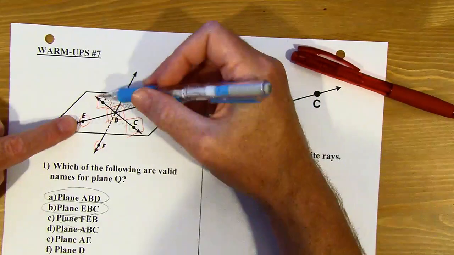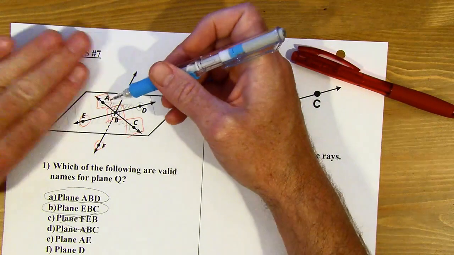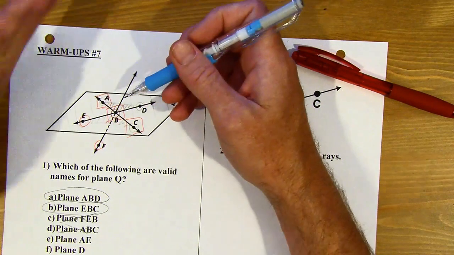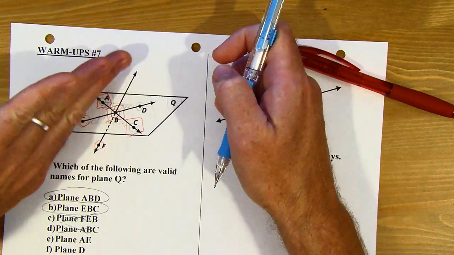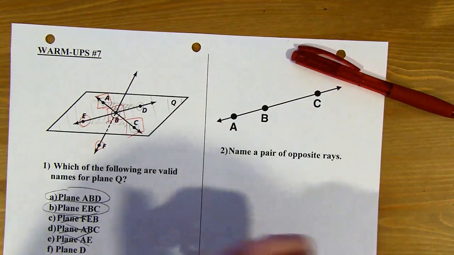A and E are both on the plane, but there's only 2 points. So again, there are lots of different planes because I could draw different planes, like you could draw a plane going straight up and down that goes through those 2 points. So if there's just 2 points, it's not going to work.